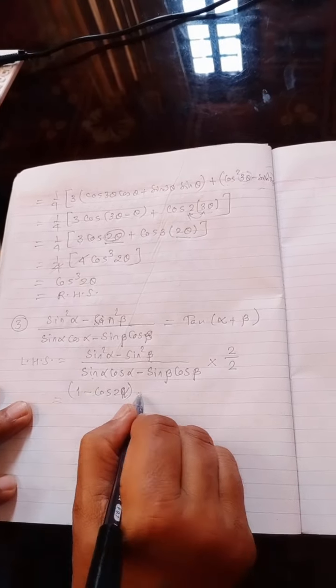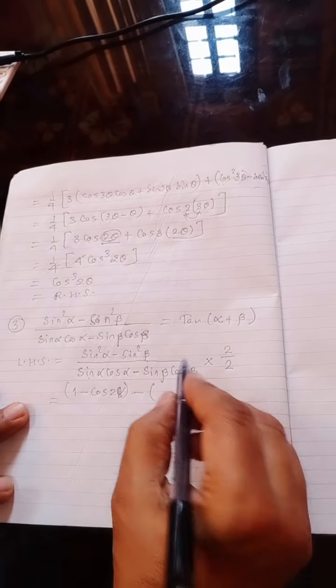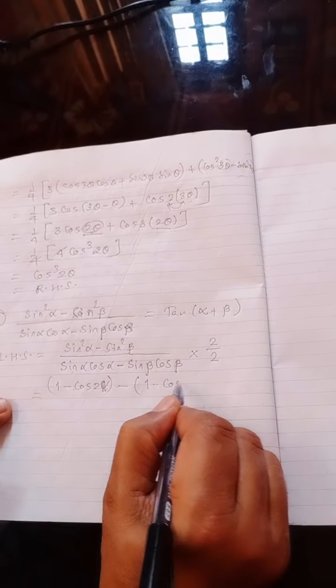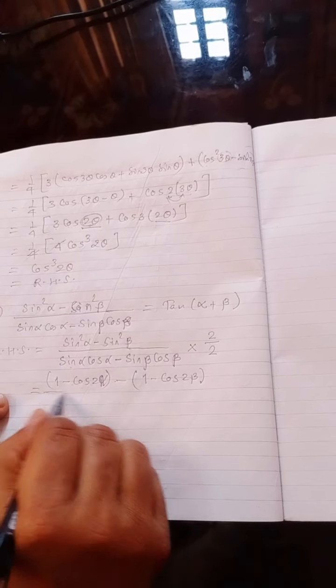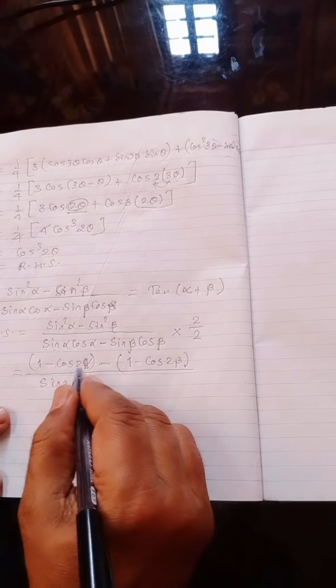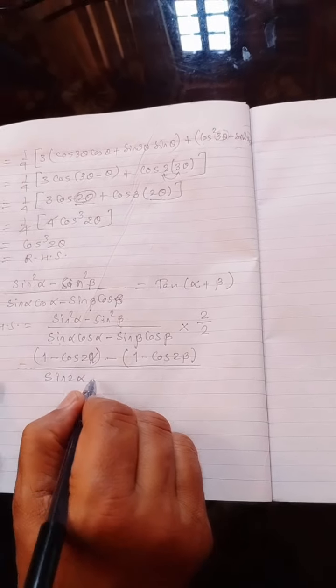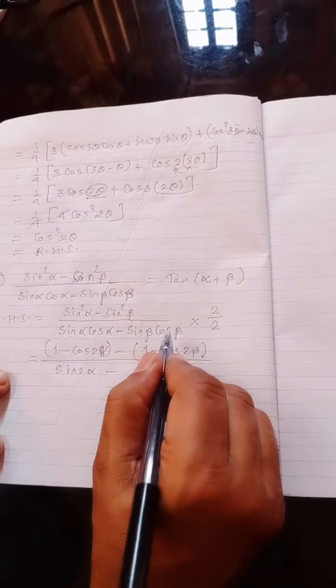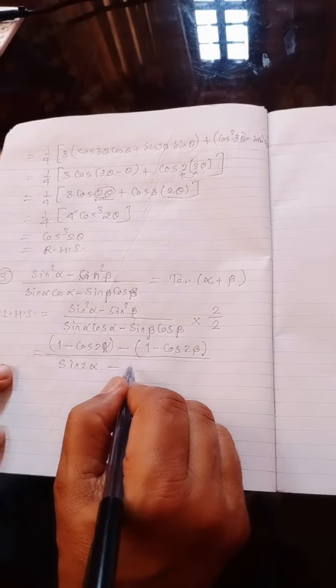In the bracket we take 2 sine square beta is 1 minus cos 2 beta. Then 2 sine alpha cos alpha is sine 2 alpha, the common formula, it is the multiple angle. Minus 2 sine beta cos beta, similarly, we can write it as sine 2 beta.